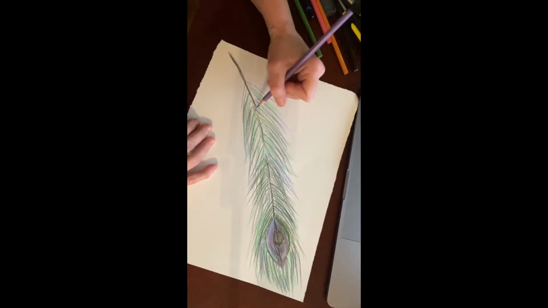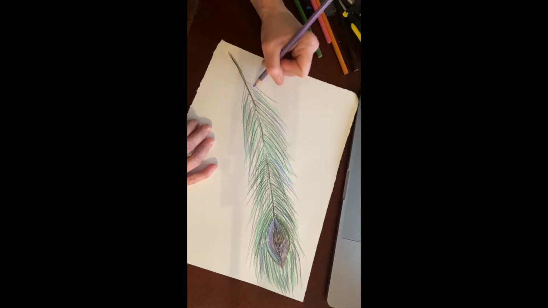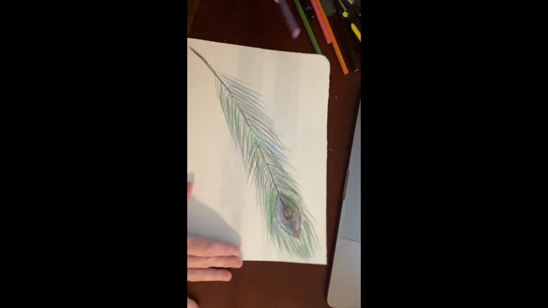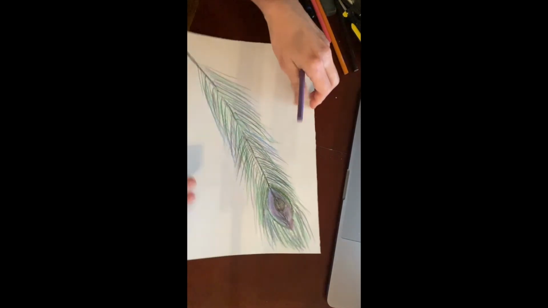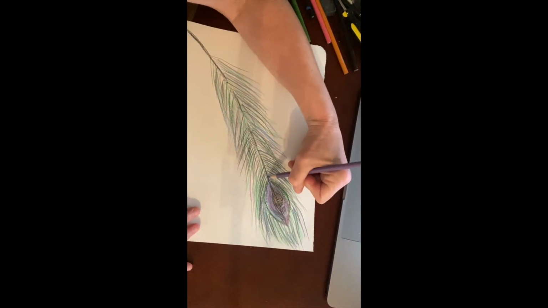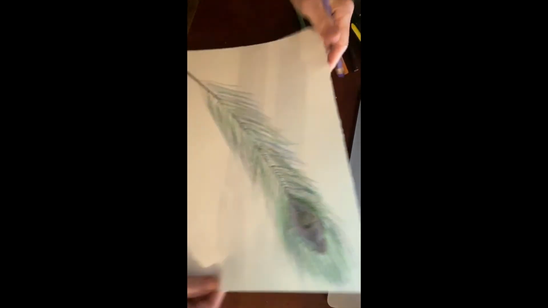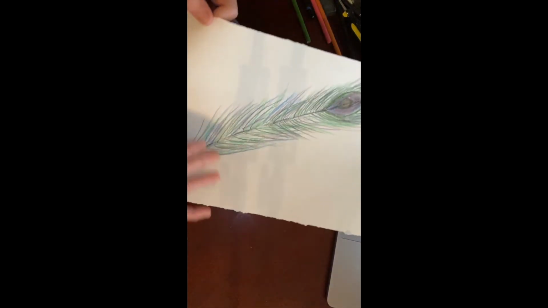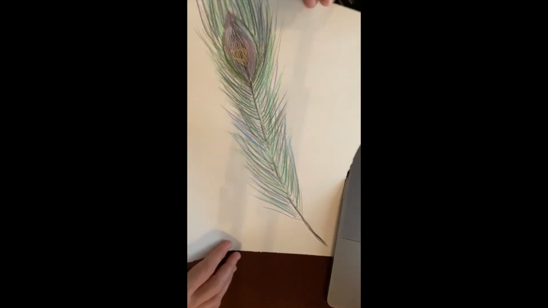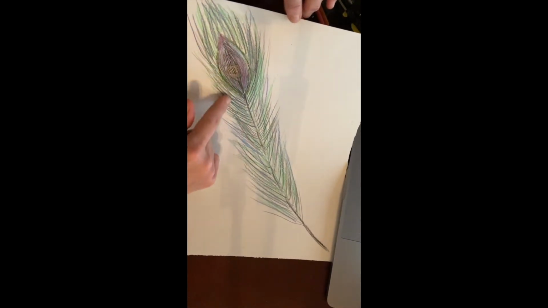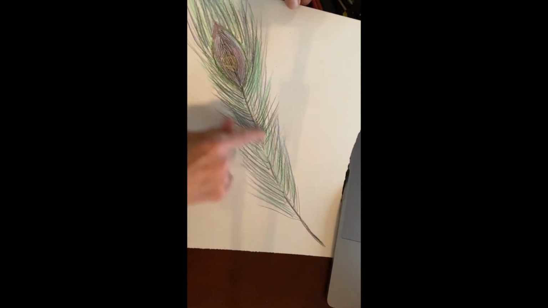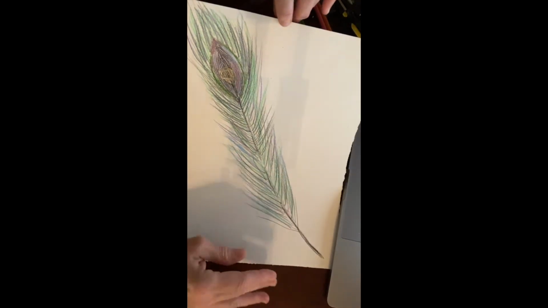We'll say that one three times fast. Wispy line shape. There we go.